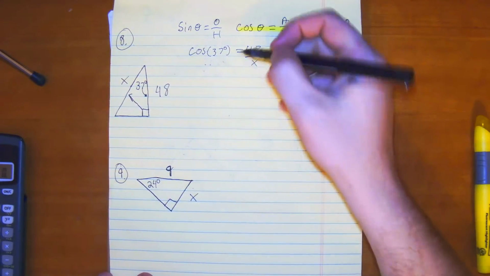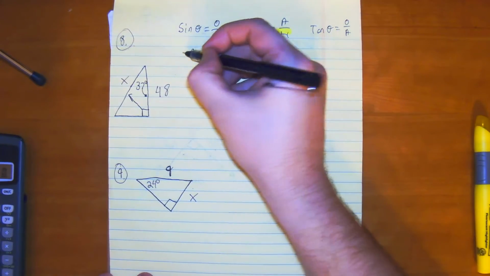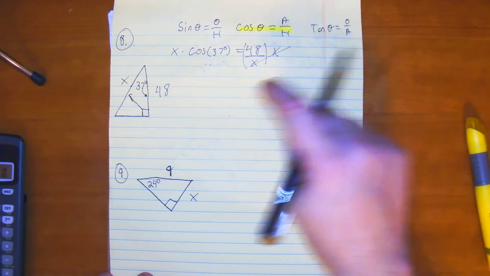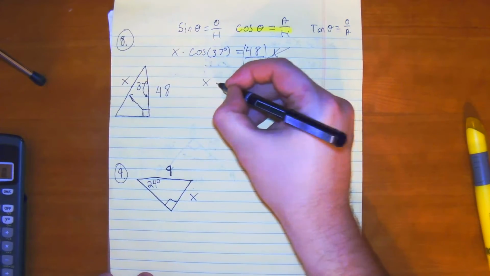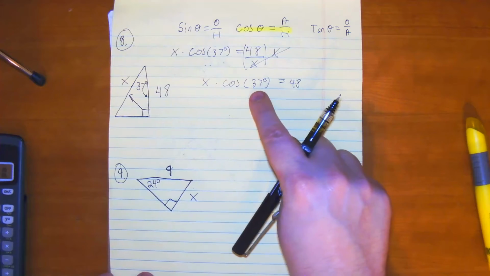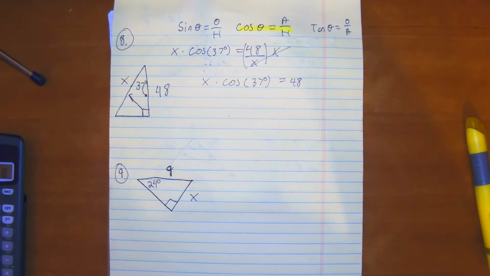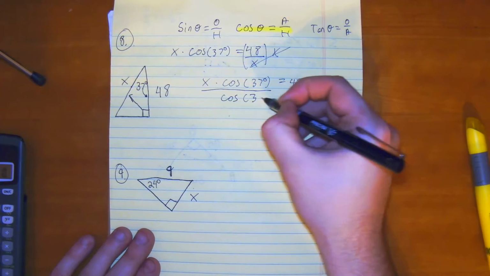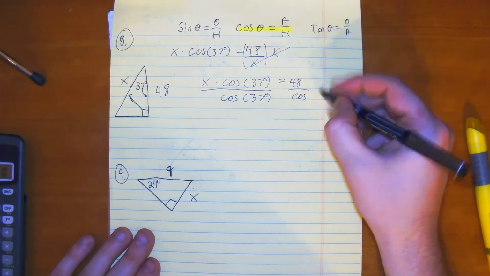I need to isolate x. The way I'm going to do that is multiply both sides by x first. That'll help me get rid of the denominator, which was x. Now we have x times cosine of 37 degrees is equal to 48. From here, I notice that x is still not by itself. First it was in the denominator, now it's a term being multiplied by another term. So we need to get it by itself by dividing both sides by cosine of 37 degrees.